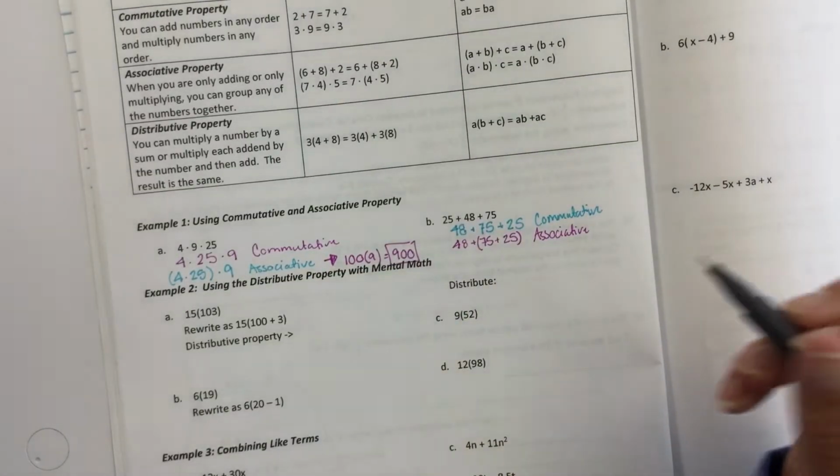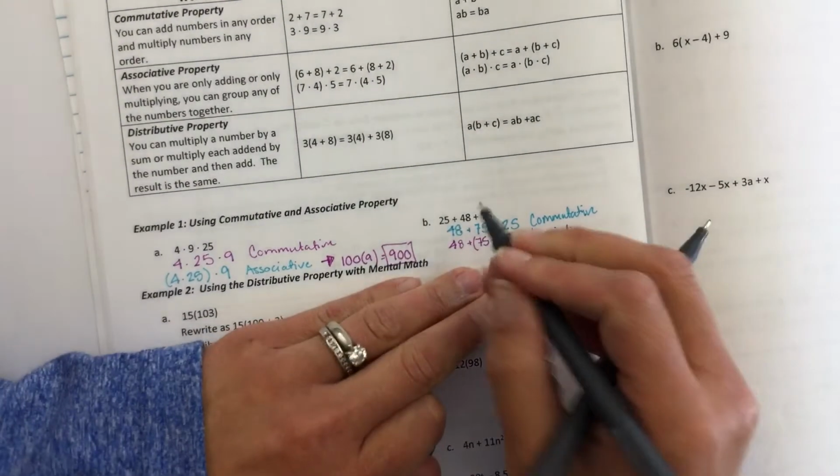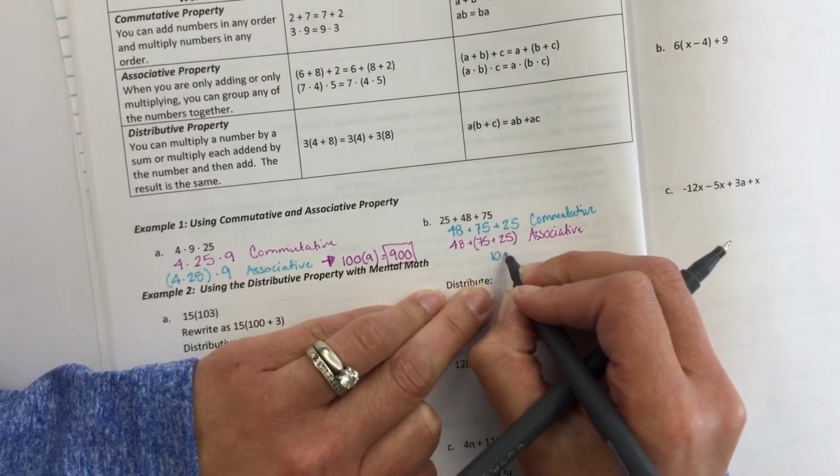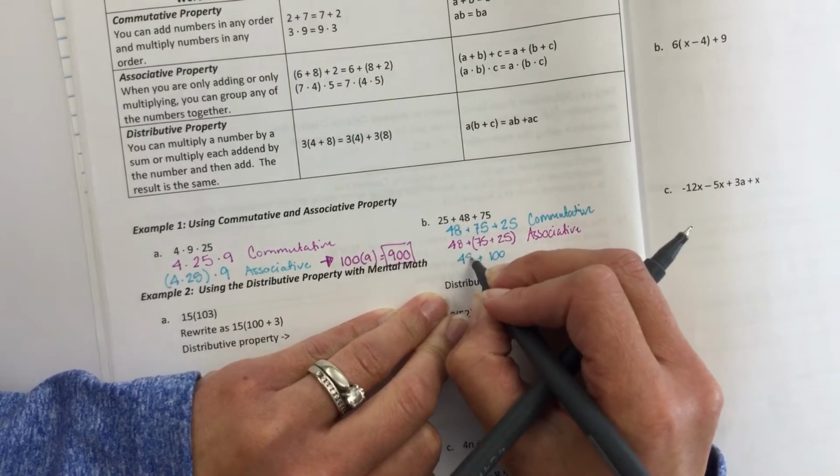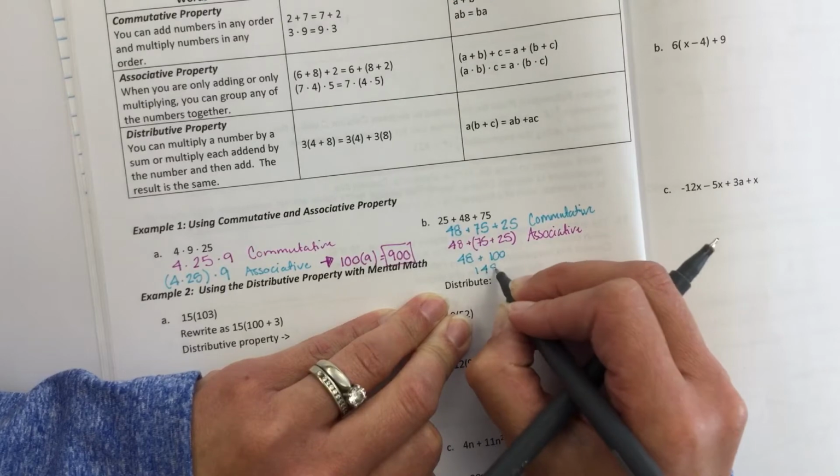And then lastly, we're going to actually do that. So 75 and 25 is 100. And then you can just add that 48, so we get 148.